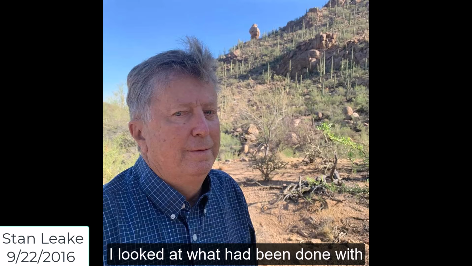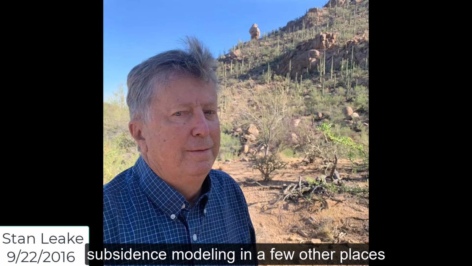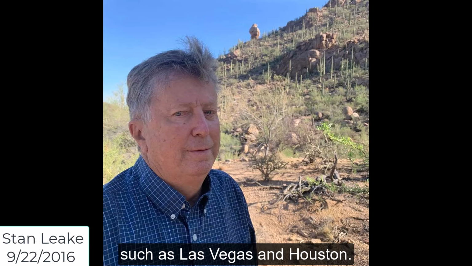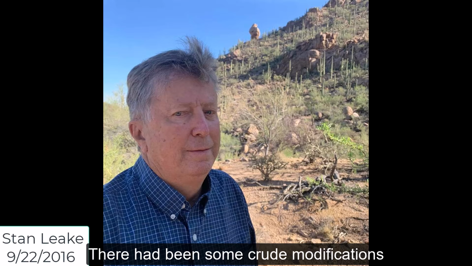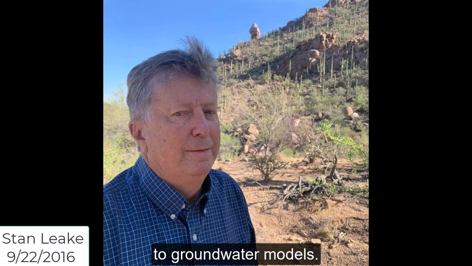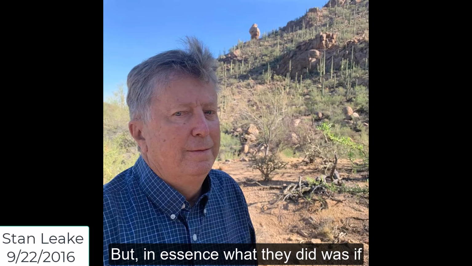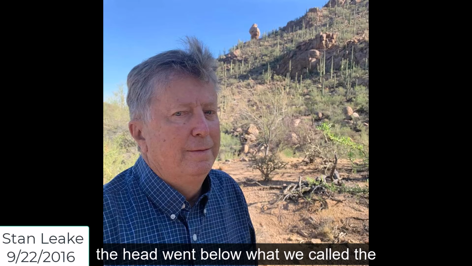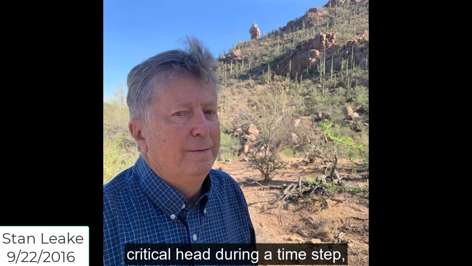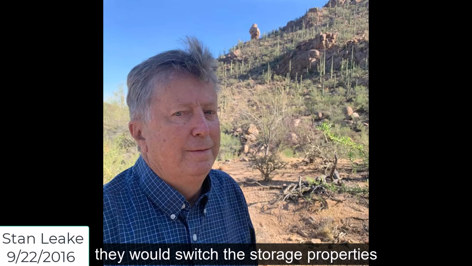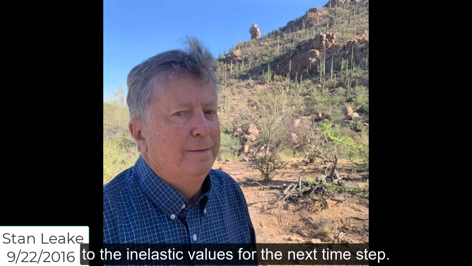I looked at what had been done with subsidence modeling in a few other places, such as Las Vegas and Houston. Some of it was done by Dave Prudic. I can't think of the other authors at the time, but there had been some crude modifications to groundwater models. Now, I'm not sure if the Houston one may have been to MODFLOW, but in essence what they did was if the head went below what we call the critical head during a time step, they would switch the storage properties to the inelastic values for the next time step.